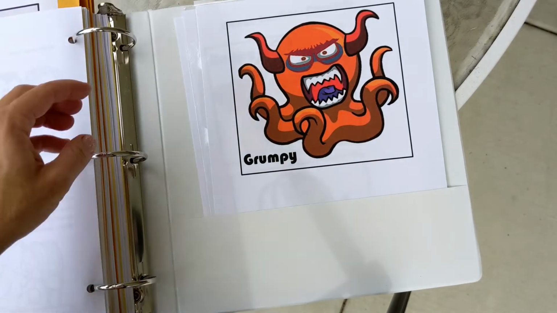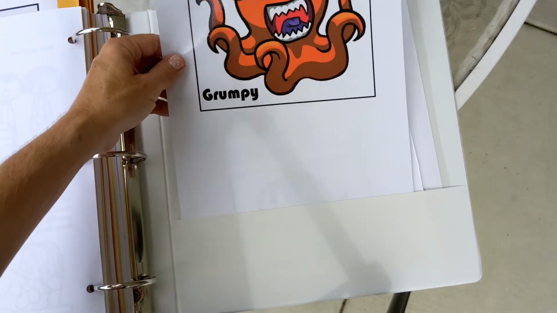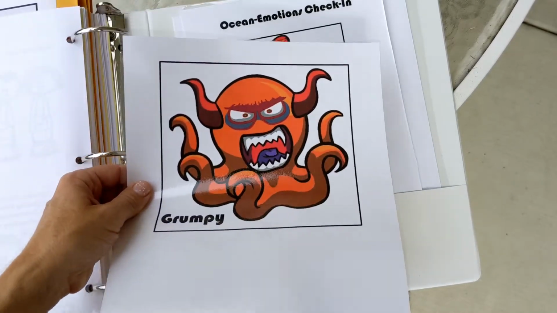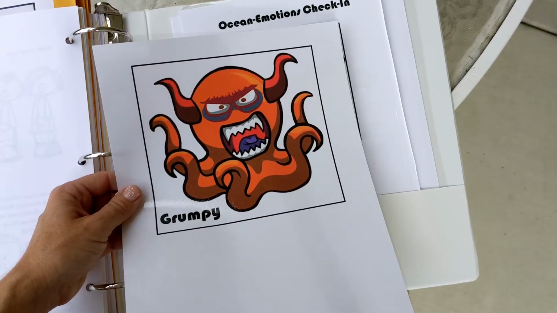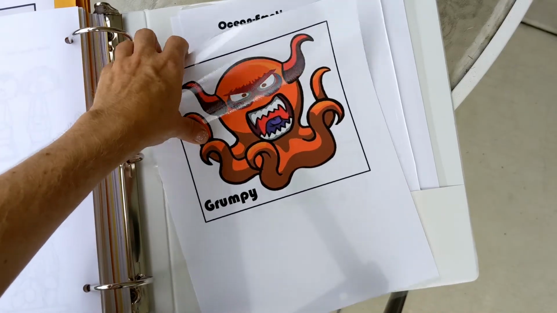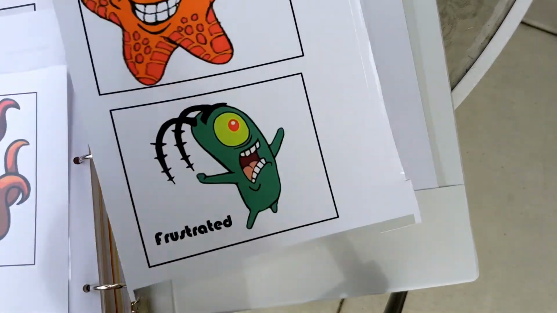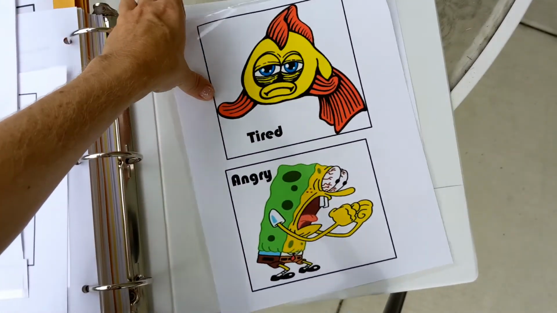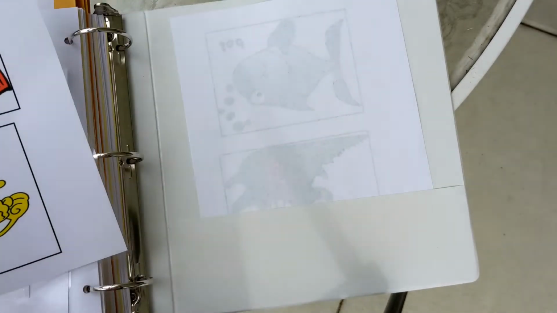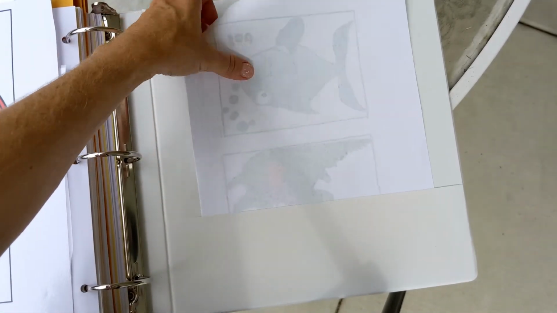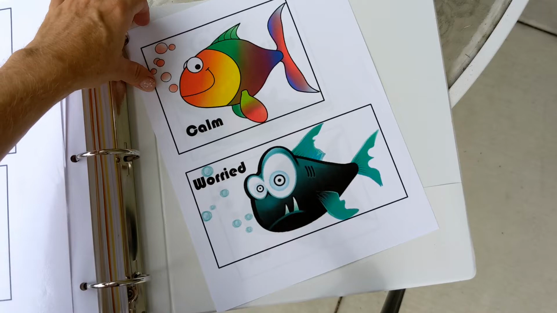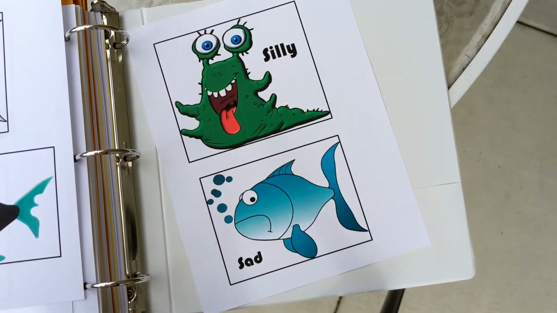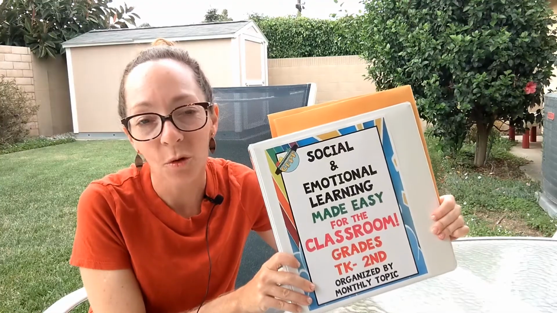And finally, the one thing that is included also, I'm still making it, but it's an emotions chart. So you can use laundry clips with the students' names on them, and then when they come in the morning, they can clip where their emotions are, or they can even change them during the day. And it's a little ocean theme. But if you have another theme in your classroom, I would definitely recommend just making one that kind of goes along with your theme, because it's a super cute thing to do to decorate and help teach students about their emotions in the classroom.